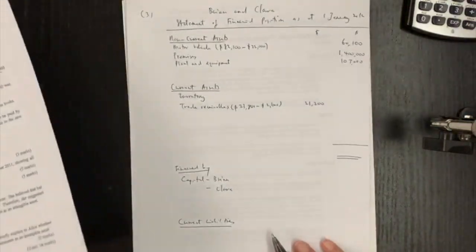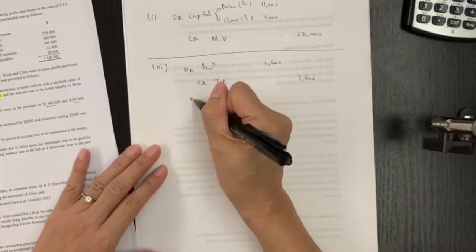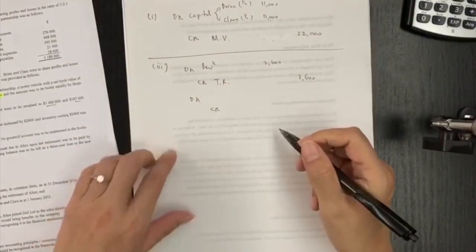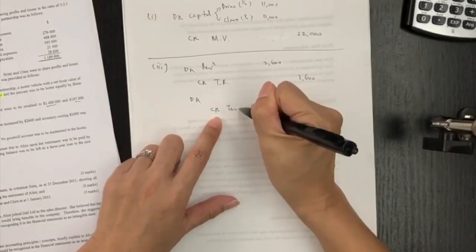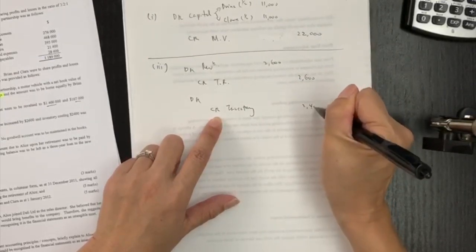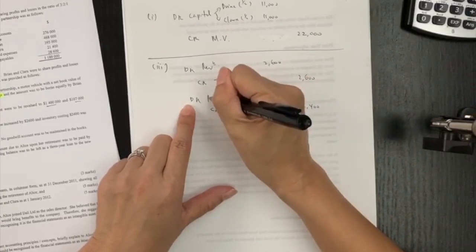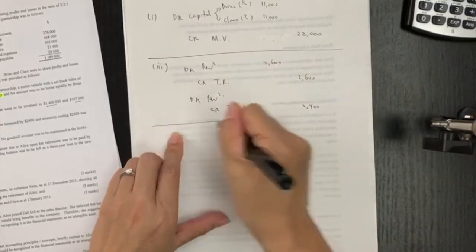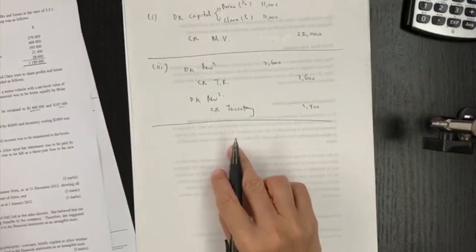So what is the double entry again? Okay. So the double entry for inventory, to decrease it, we credit inventory by how much? 2,400, and use the revaluation account for adjustments.